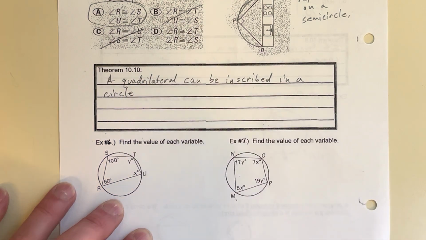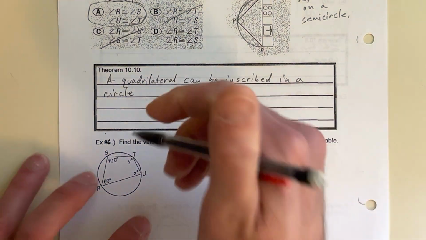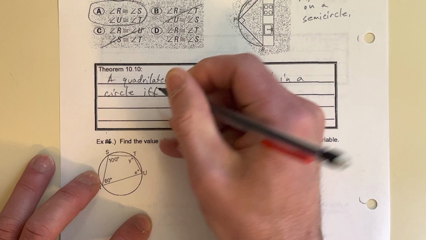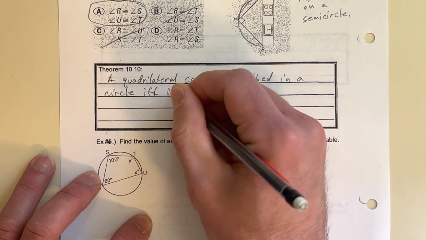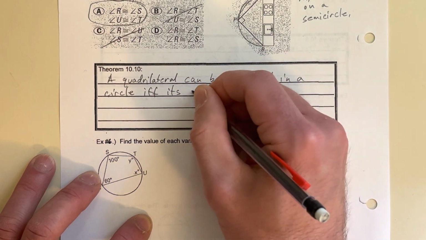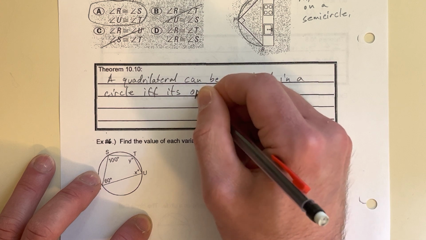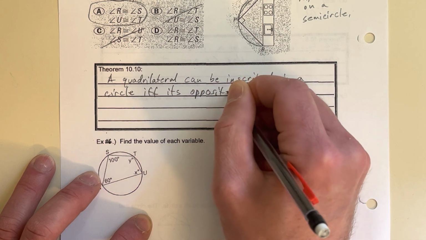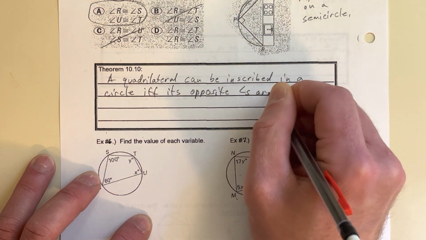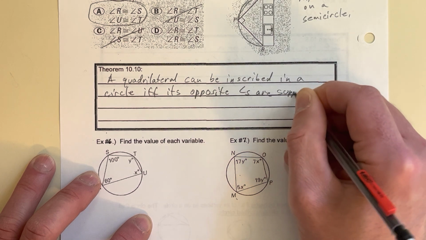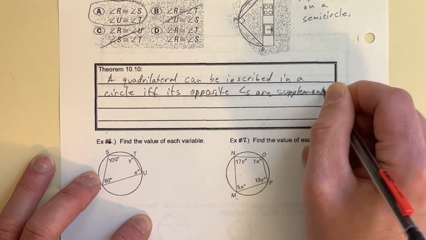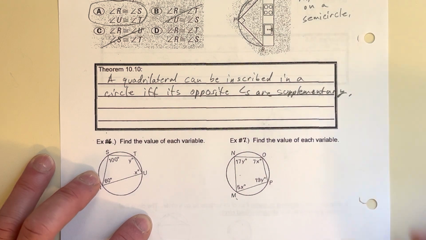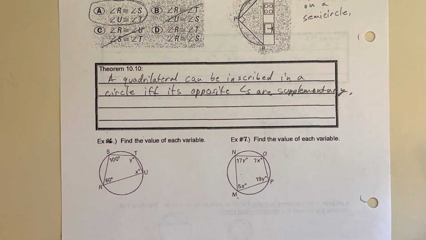It's a biconditional: if and only if its opposite angles are supplementary. A quadrilateral can be inscribed in a circle if and only if its opposite angles are supplementary.